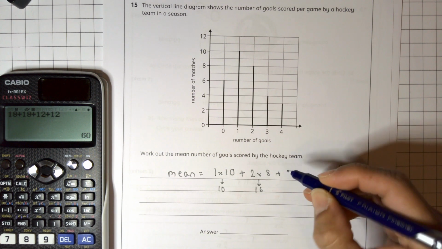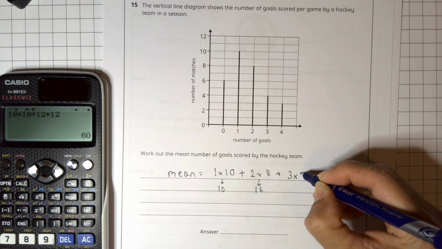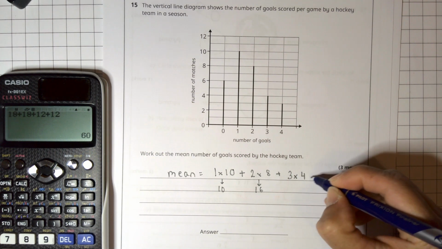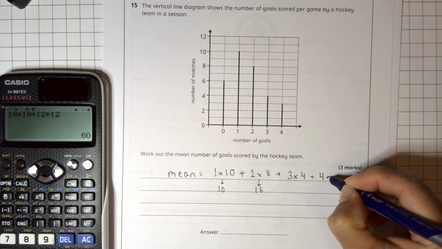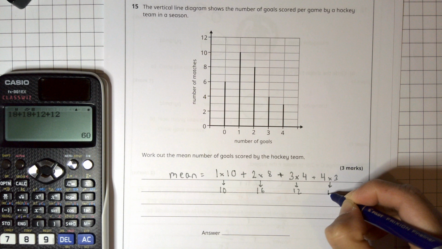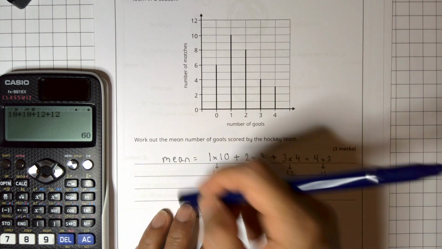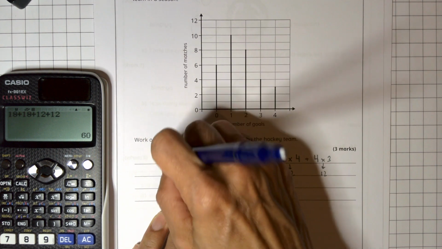Okay, plus again we have 3 goals happened 4 times and 4 goals happened 3 times. So when we come to work those out, here we get 12 and here we get 12. Okay, so that's going to give us the total number of goals, because the mean is all of it divided by how many, but we're not there yet.